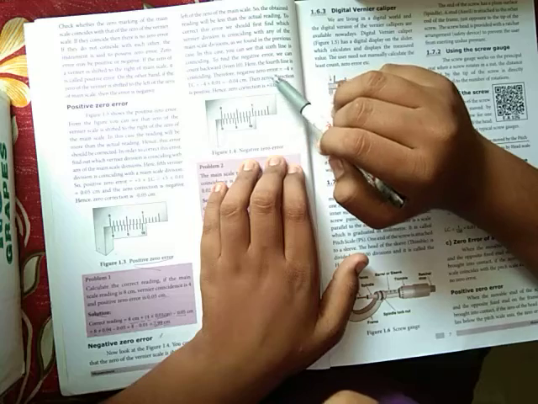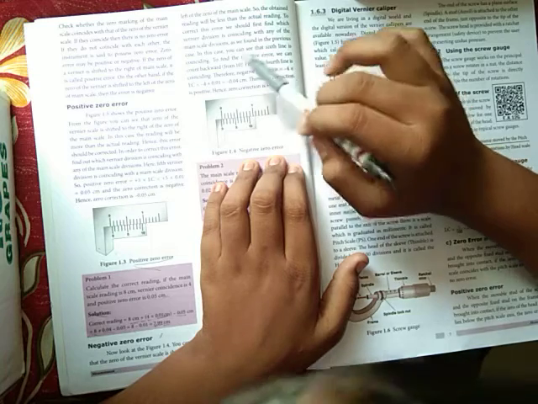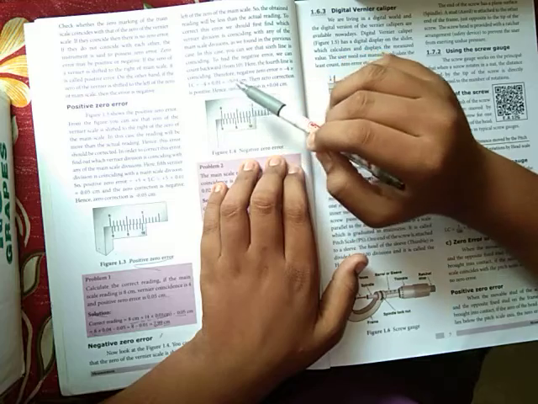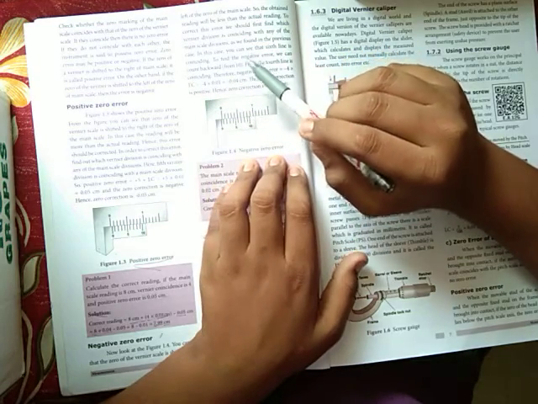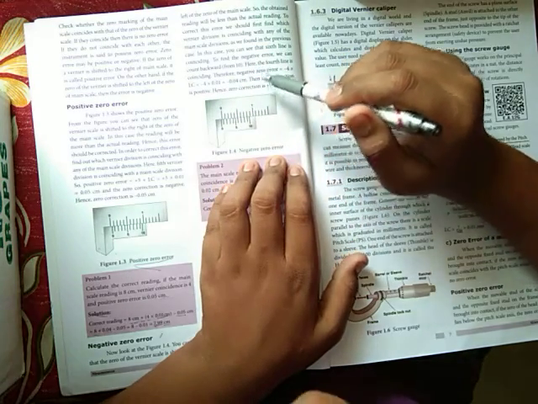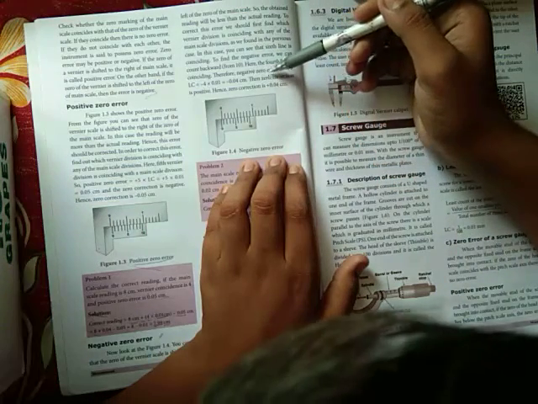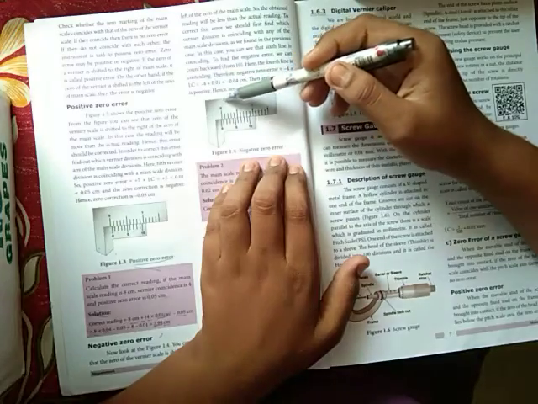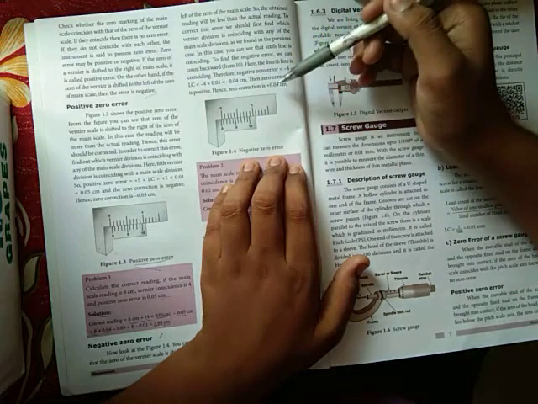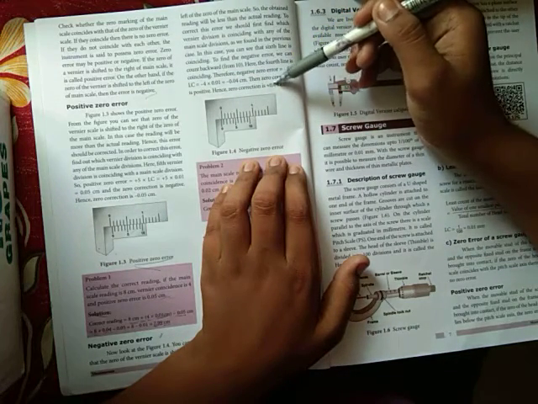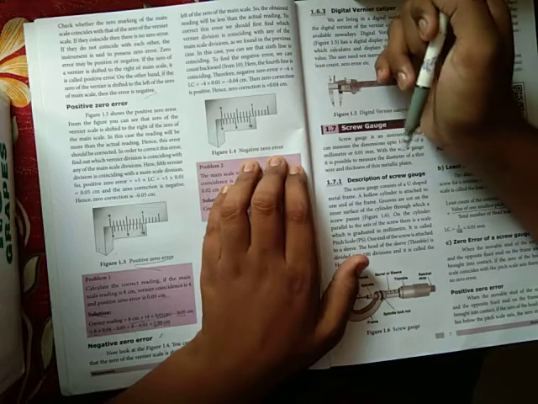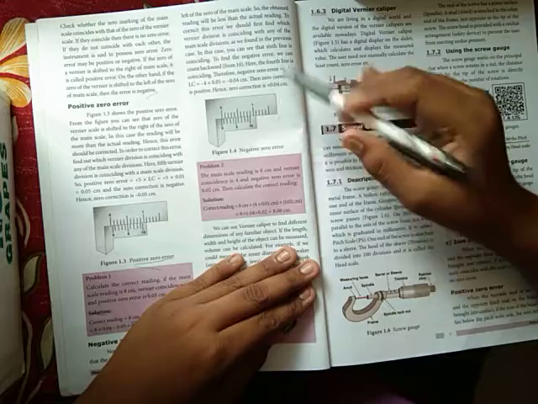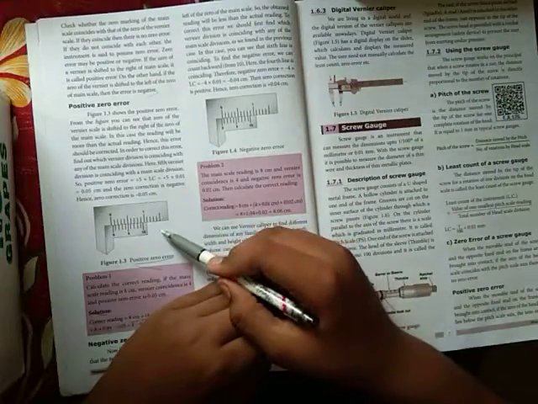Therefore, negative zero error equals minus 4 into LC equals minus 4 into 0.01 equals minus 0.04 centimeter. Then zero correction is positive. Hence zero correction is plus 0.04 centimeter. This is the negative zero error scale. This is the positive zero error scale.